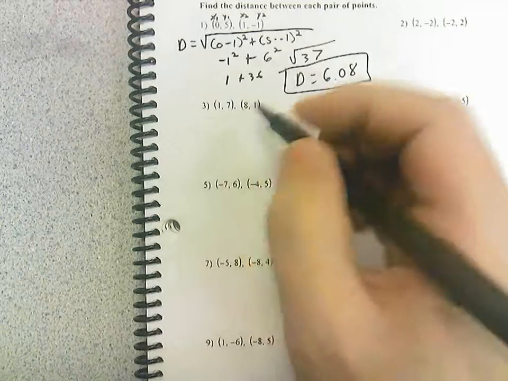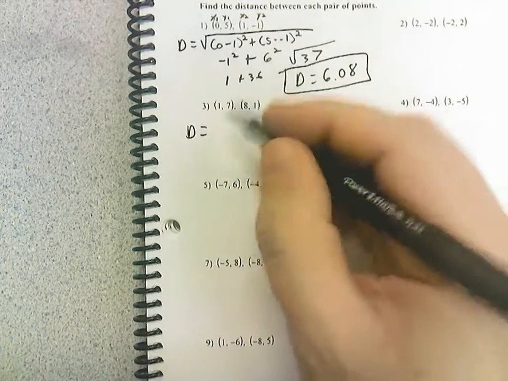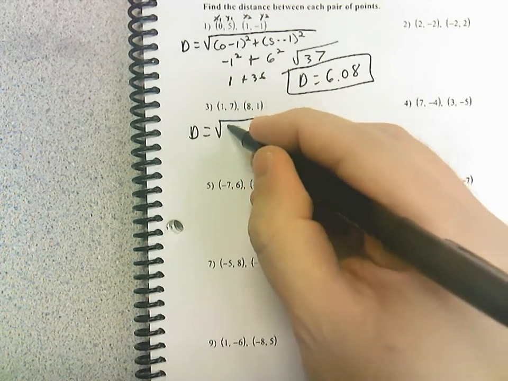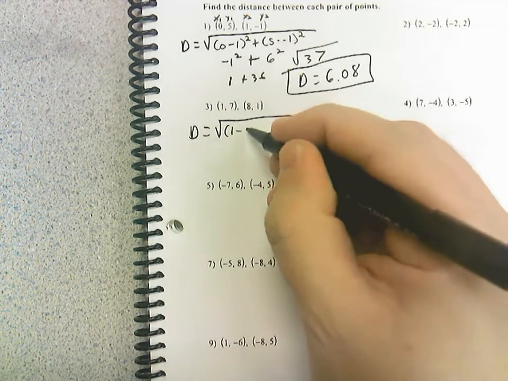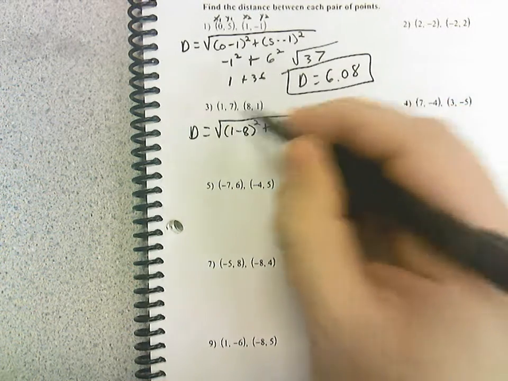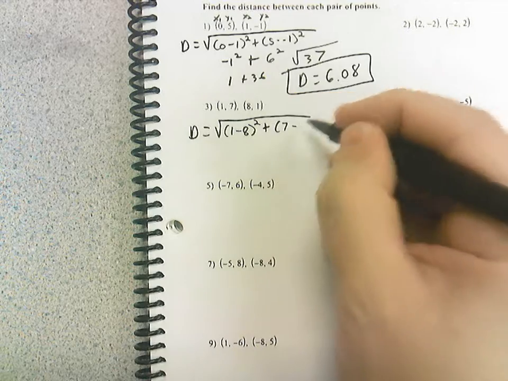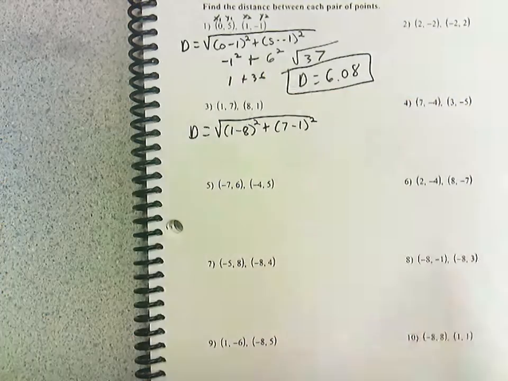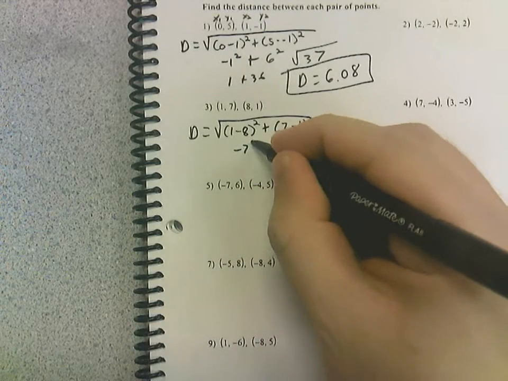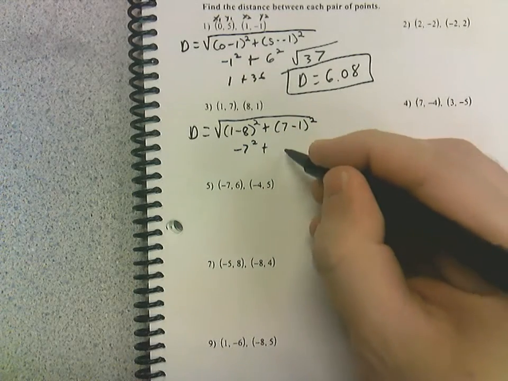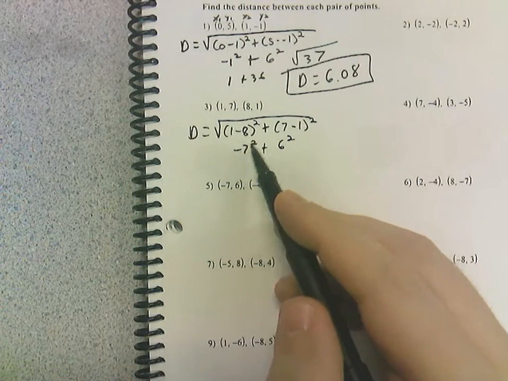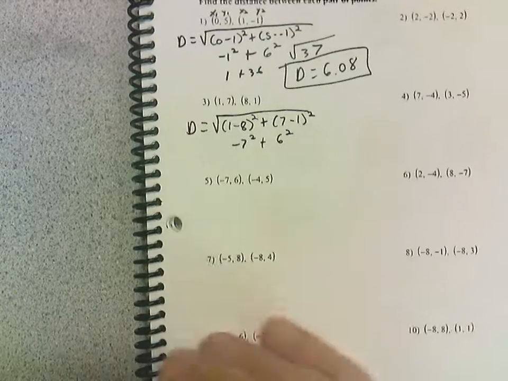So let's look here at number 3. Distance is equal to square root. x1 is 1, so 1 minus x2, 8 squared, plus y1 minus y2, 7 minus 1 squared. 1 minus 8 is going to be -7 squared, plus 7 minus 1, which is 6 squared. Remember, guys, whenever you square a negative number, it is going to become positive.